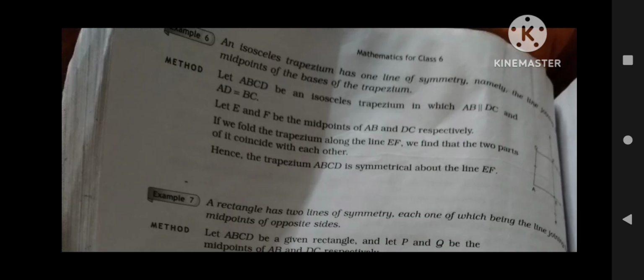Let E and F be the midpoints of AB and DC respectively. If we fold the trapezium along the line EF, we find that the two parts of it coincide with each other. Hence, the trapezium ABCD is symmetrical about the line EF.